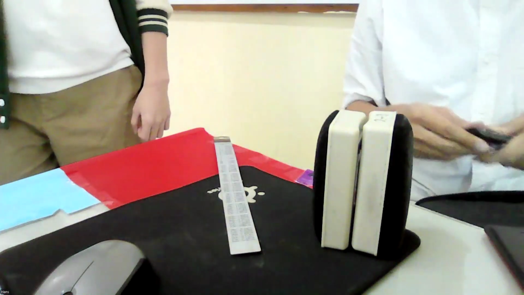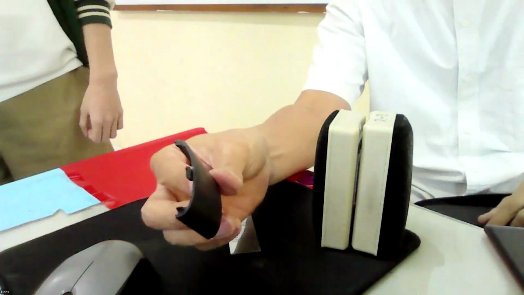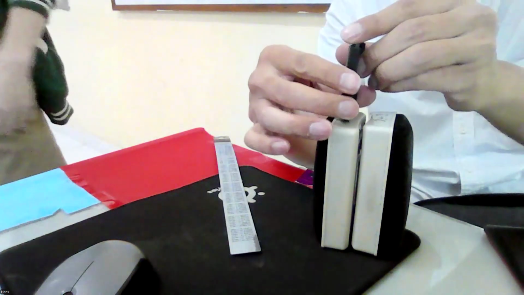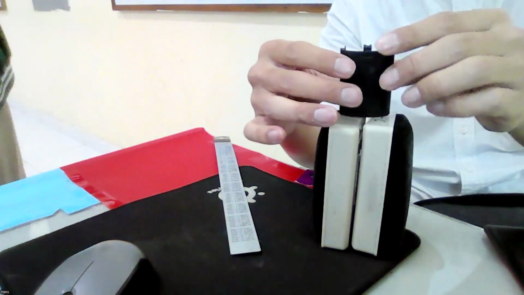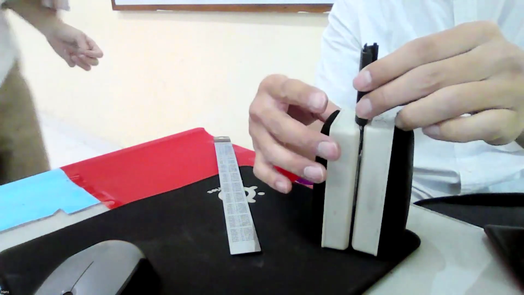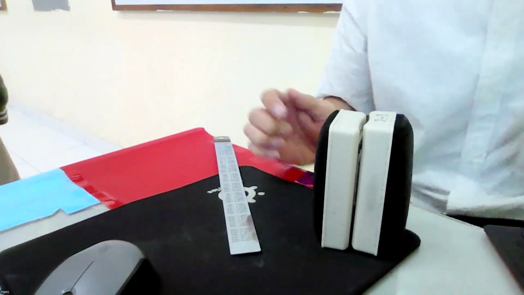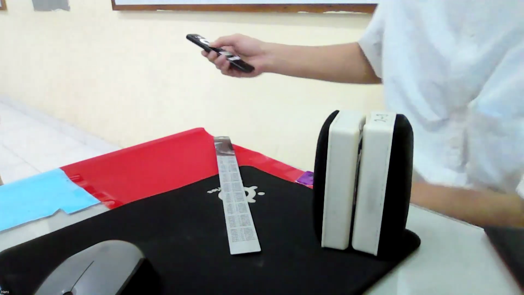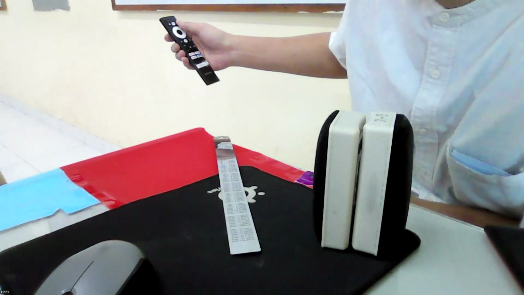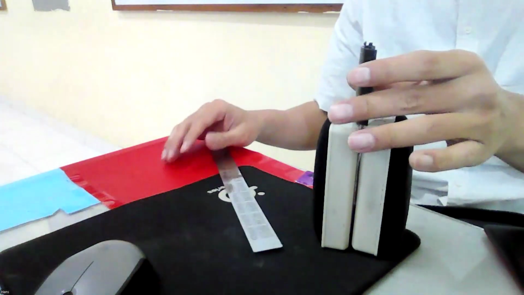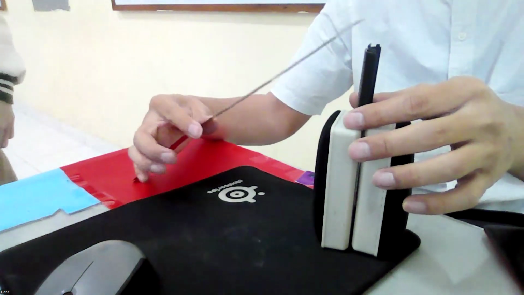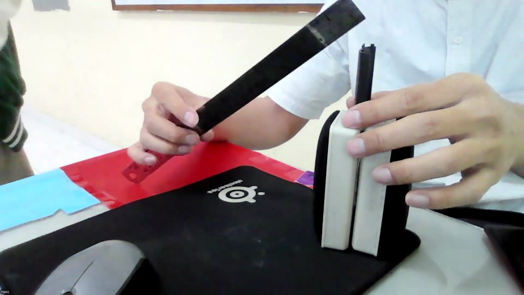I take this as a signboard, and I put it here. Okay, this is the signboard. This is the top edge, right?